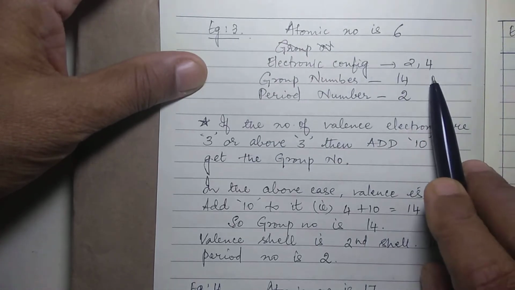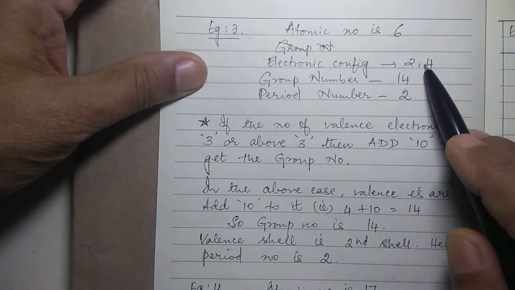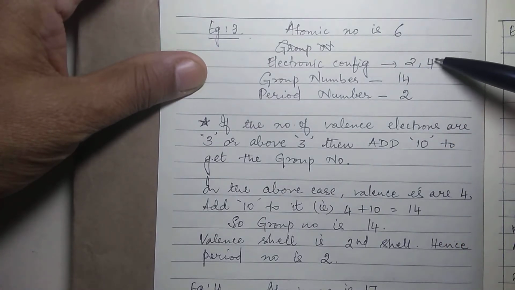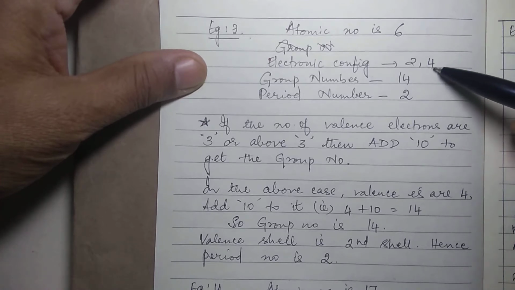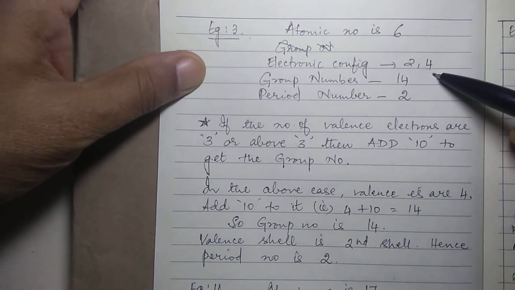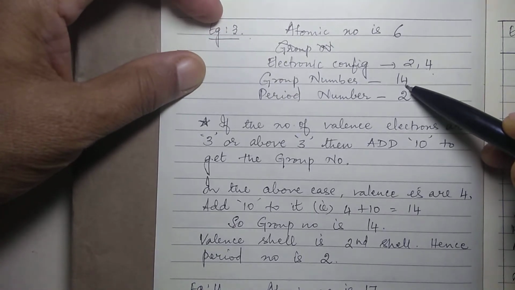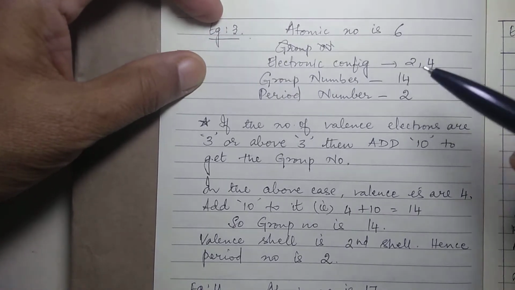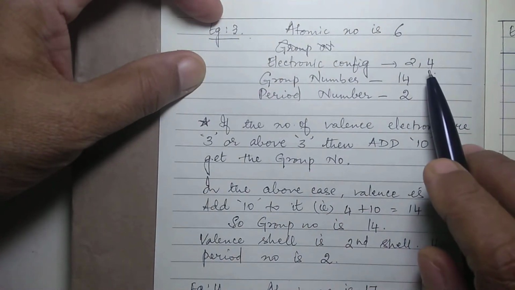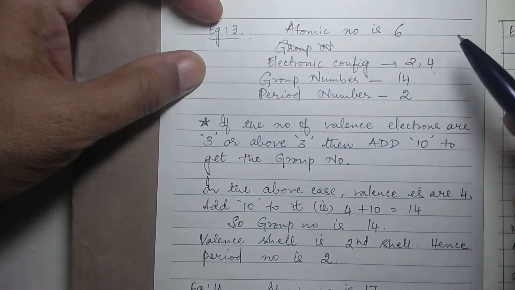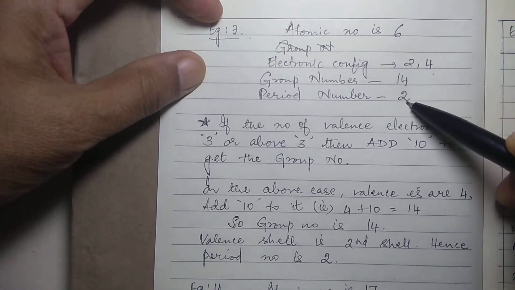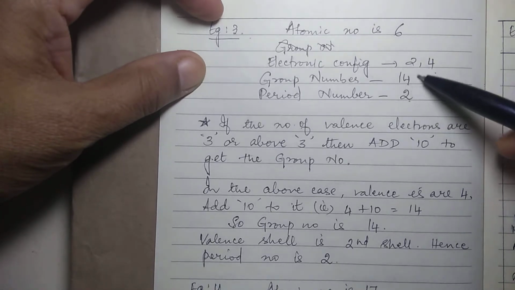Okay. Now, what is the group number? You will be expecting, as the teacher just said, that however many electrons are in the valence shell, that is the group number. So you will be tempted to write that the group number is 4, but it is not 4. It is 14. And period number is 2. In how many shells are the electrons distributed? 2 shells. Which is the valence shell? Second shell is the valence shell. So period number is 2. Now how did this 14 come?